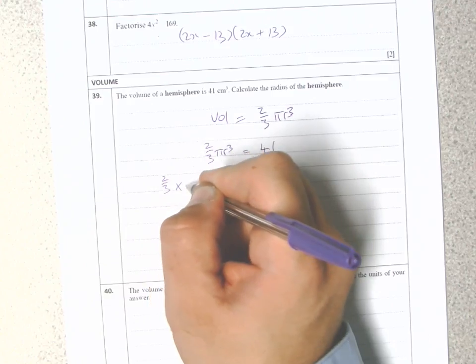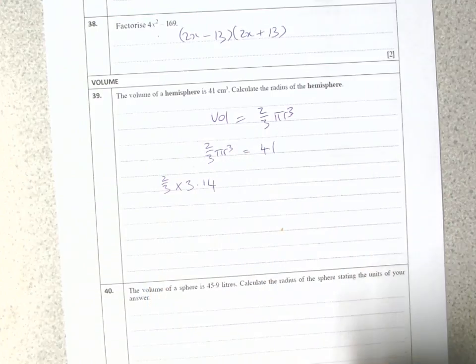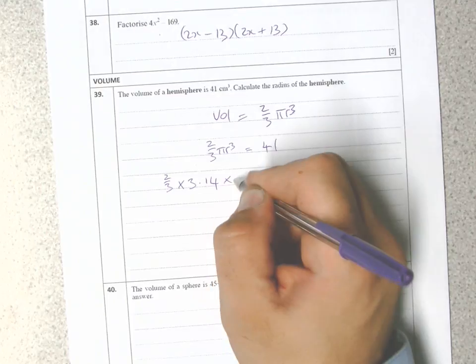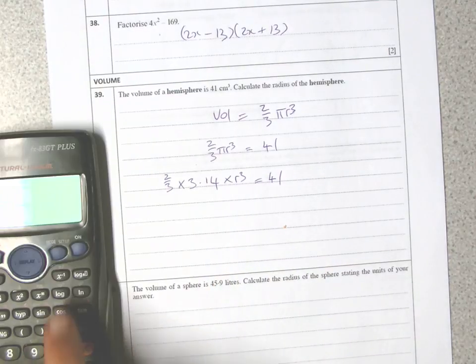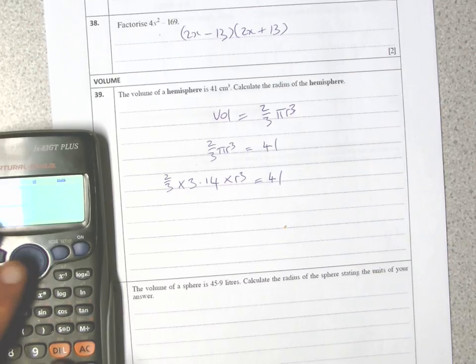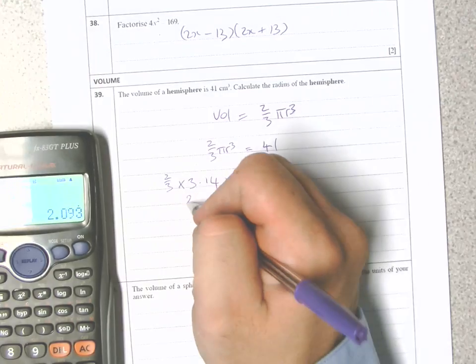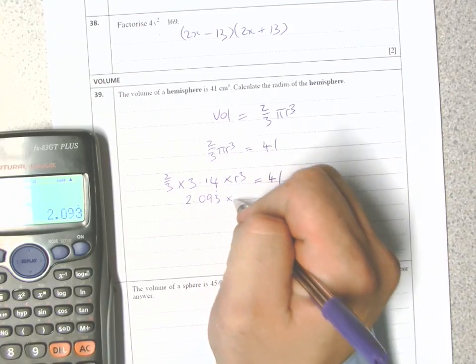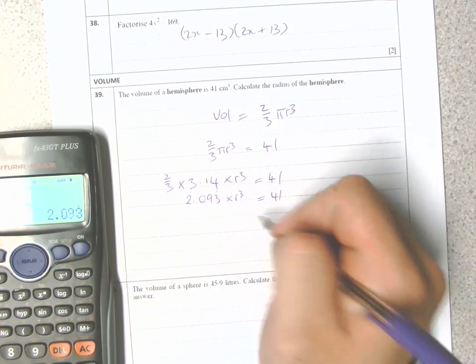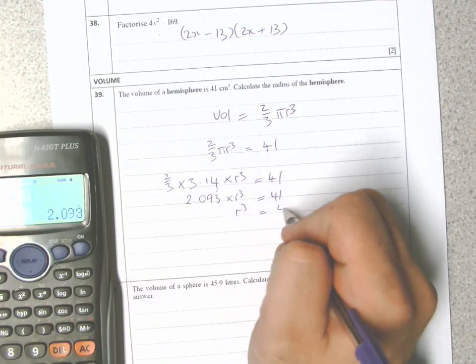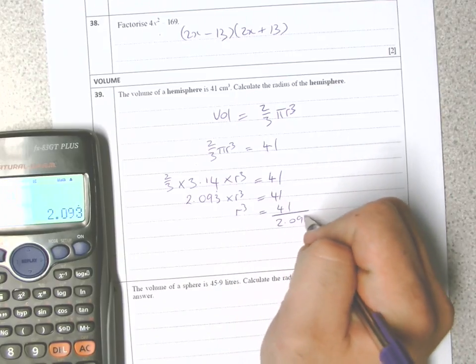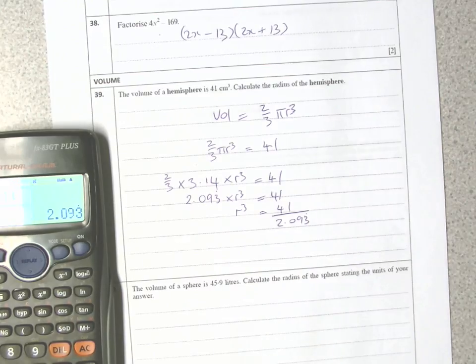2/3 pi, with pi being 3.14, times the radius cubed equals 41. Get your calculator. 2/3 times 3.14 is 2.093 recurring, times r cubed equals 41. Of course, then you've got a times here, so to get r cubed you need to do 41 divided by that number, 2.093.